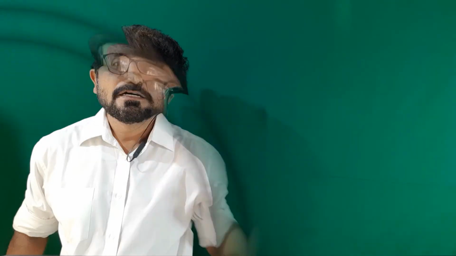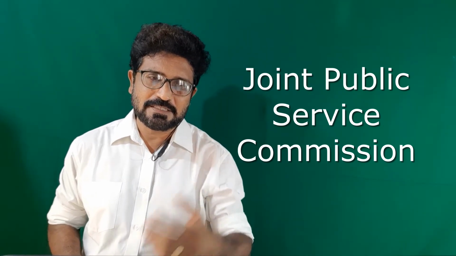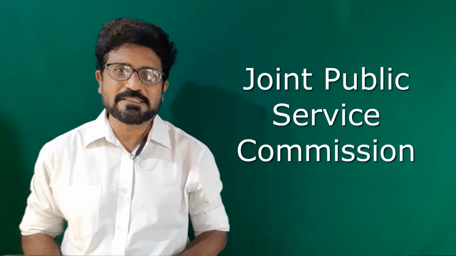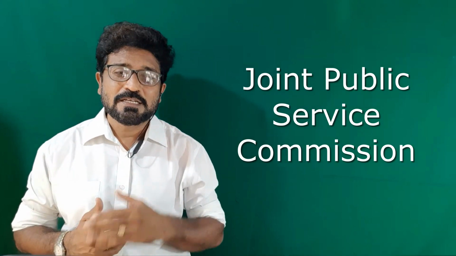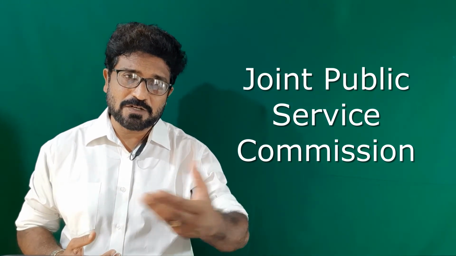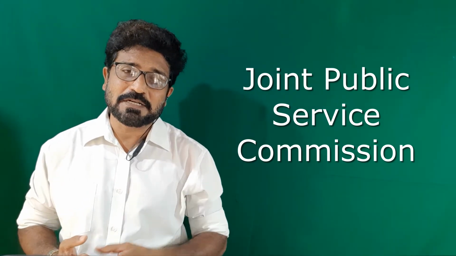India. Now here there is also a provision for the constitution of the Joint Public Service Commission for two or more states. That is, when two or more states come together and pass a law in their own state legislatures, requesting the Indian Parliament to constitute a joint public service commission for these particular states, then the Parliament will take up this issue and formulate a law creating a joint public service commission for two or more states.